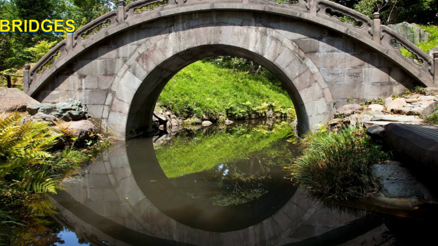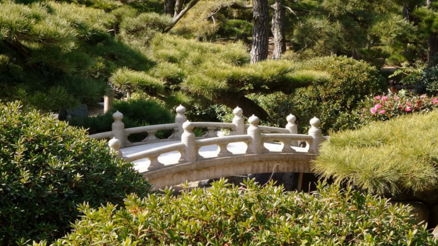Bridges. Bridges are a common feature in Zen gardens, and are often used to represent the passage from one state of being to another. They can symbolize the journey through life, or the transition from one stage of spiritual development to the next. In Zen gardens, bridges are often made of wood and may be arched or straight. They can be used to cross over a pond or stream, or to connect different areas of the garden. They can be simple and functional, or highly decorative and artistic.